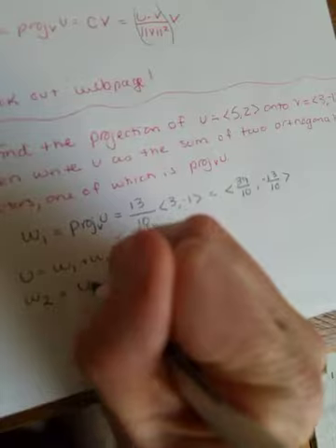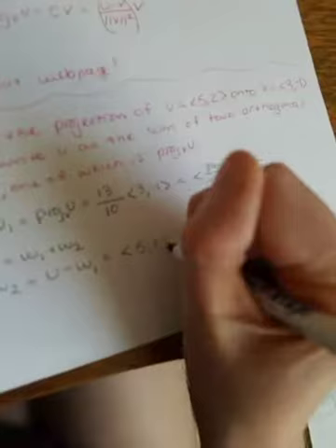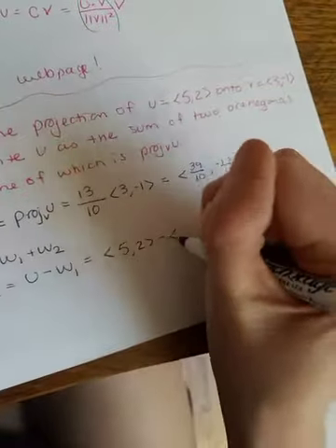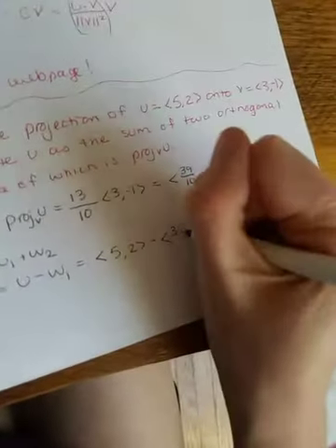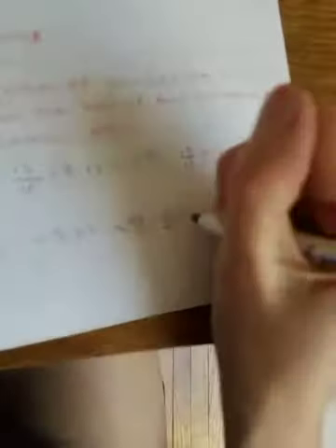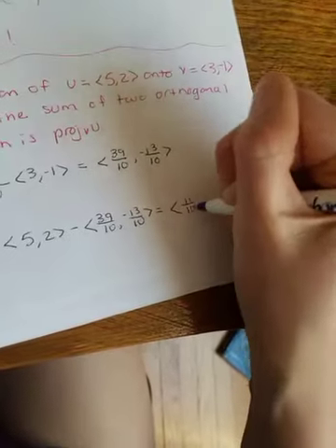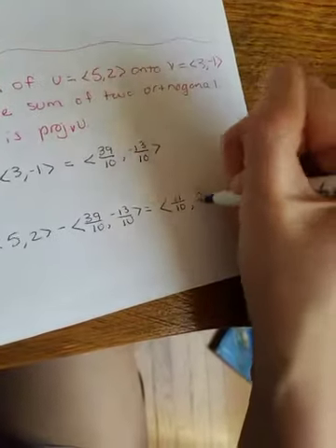W sub 2 is U minus W sub 1. So I'm taking (5, 2) and subtracting the W sub 1 I just found, 39 tenths and negative 13 tenths. After some arithmetic, I'll spare you the details, you should get 11 tenths and 33 tenths. So again, that's your W sub 2.